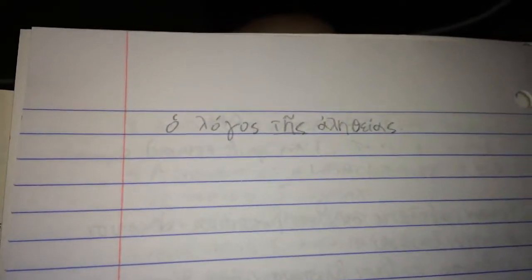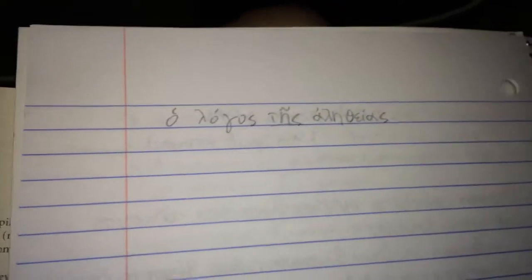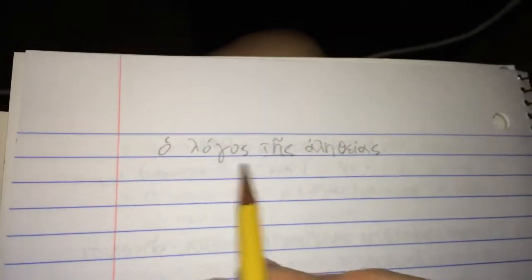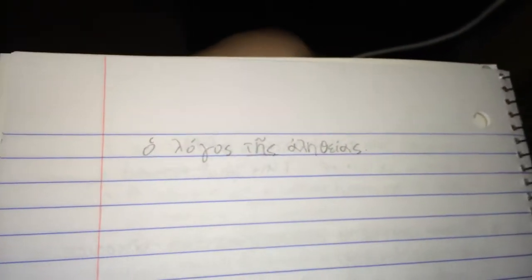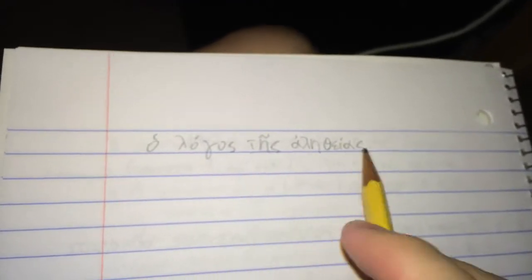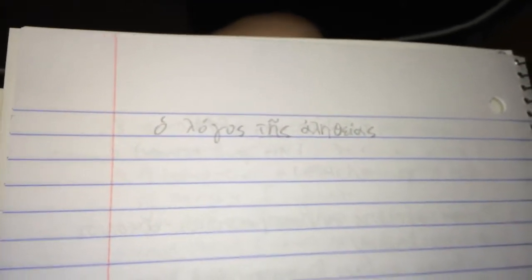The second thing is that in Greek, certain abstract nouns like life, love, peace, and truth have that definite article where we normally wouldn't find it in English. For example, the phrase the word of truth would be in Greek ho logos tes aletheias, literally the word of the truth, but translated the word of truth.